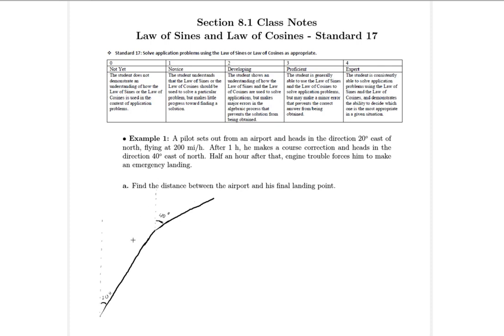So here, this distance is 200 miles, because I'm taking 200 miles per hour times 1 hour. And then this one, of course, would just be 100 miles, since we're taking 200 miles an hour times a half hour.